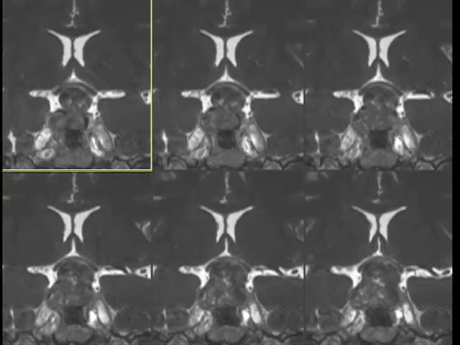This is a CISS sequence, which is a very thin, 0.8 millimeter thick sequence. Because it is very thin, you can delineate small structures like the optic chiasm separately from the tumor. And this is also very sensitive for CSF signal, so everywhere you can see the CSF is well delineated. You can even see some CSF signal between the tumor and the optic chiasm.